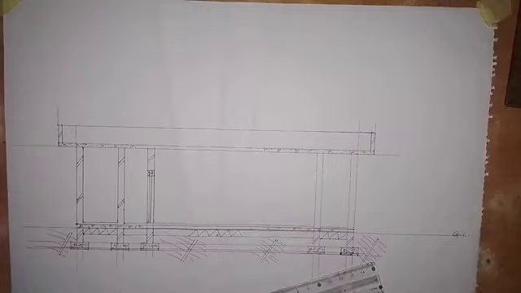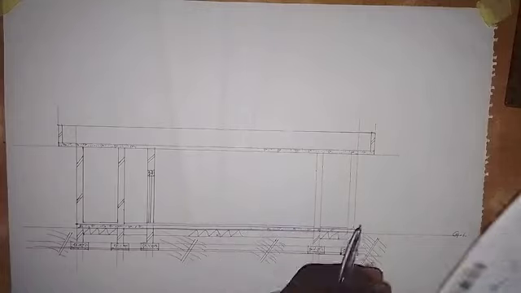So we are now coming to this side. What do we have on this side as the components here?